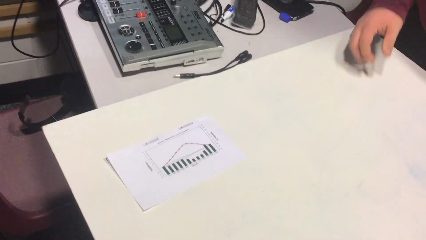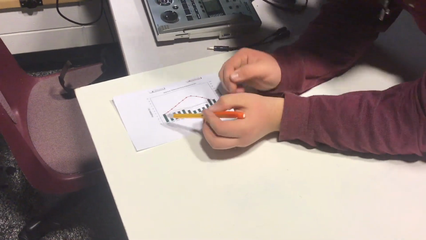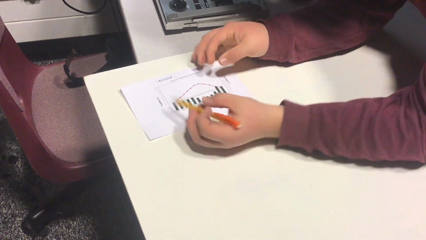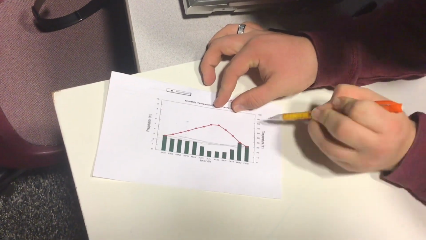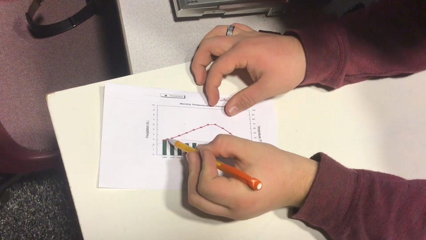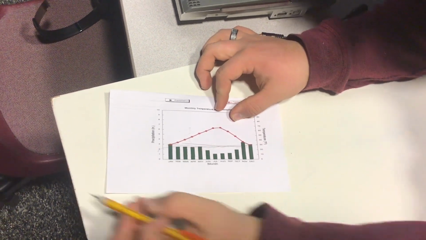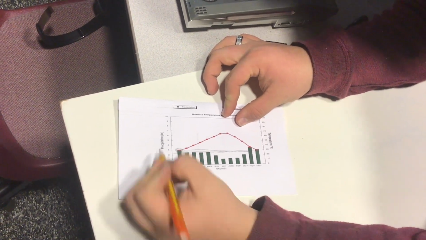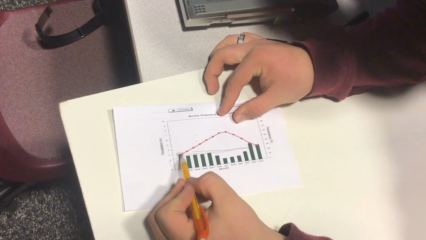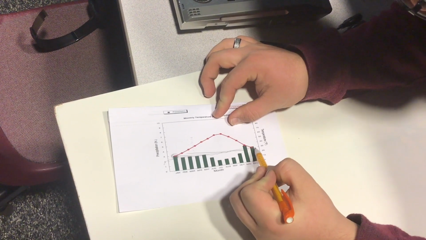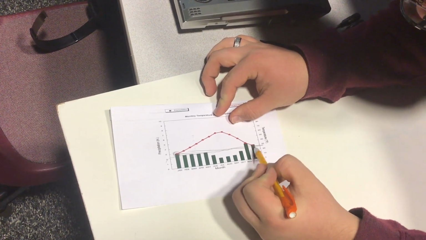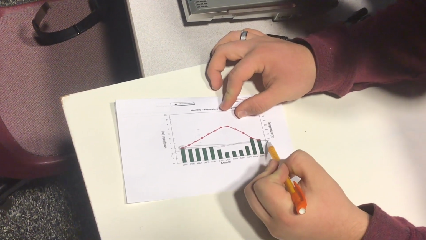Temperature minimum? So for the temperature minimum, you want to find the lowest dot on this temperature scale, which is January. January is just a little bit below the line of 30, but past the halfway point.